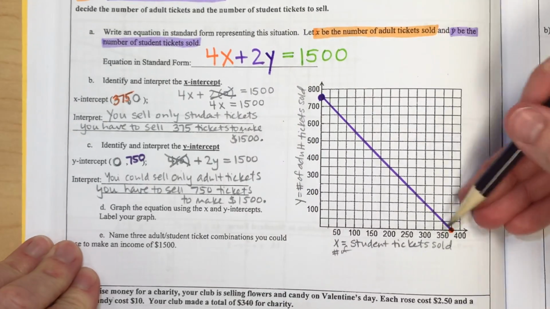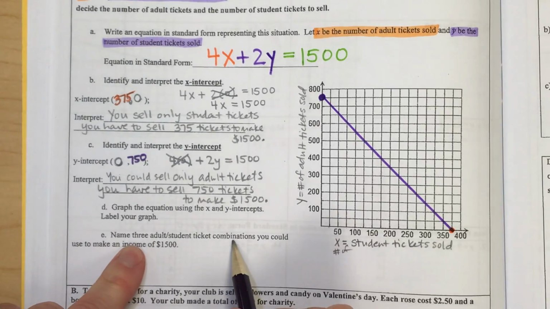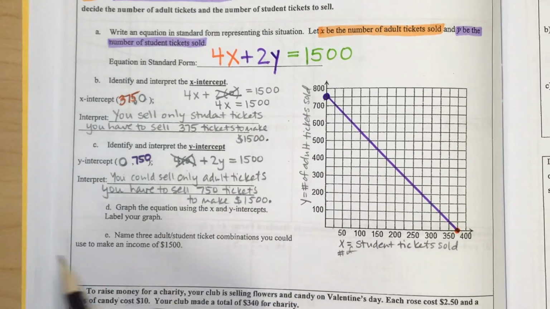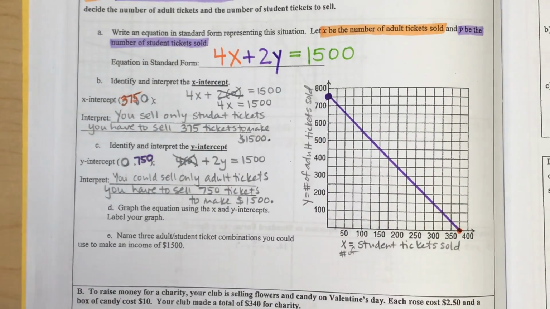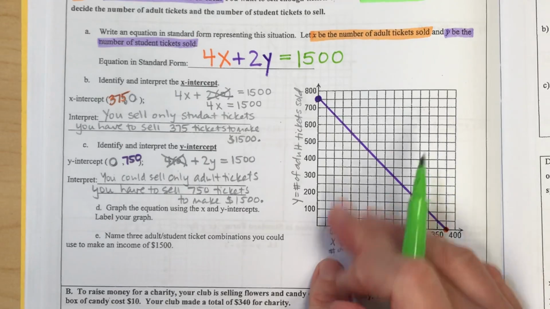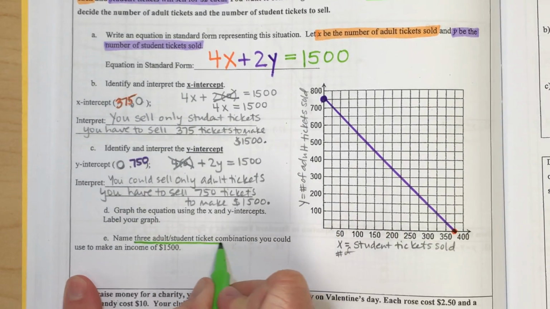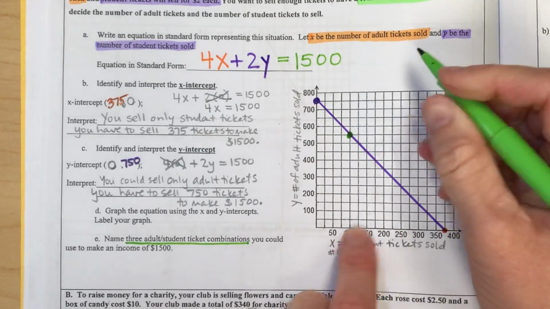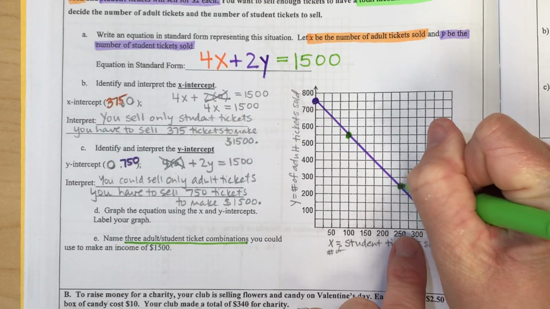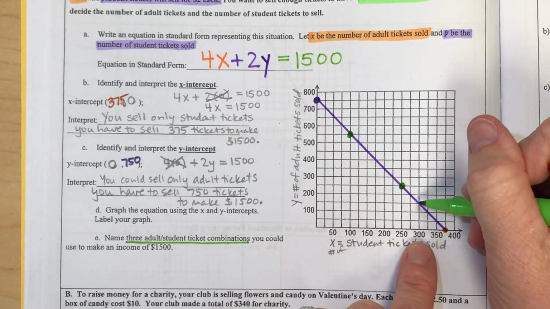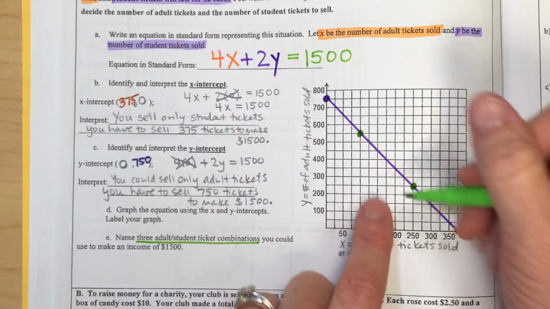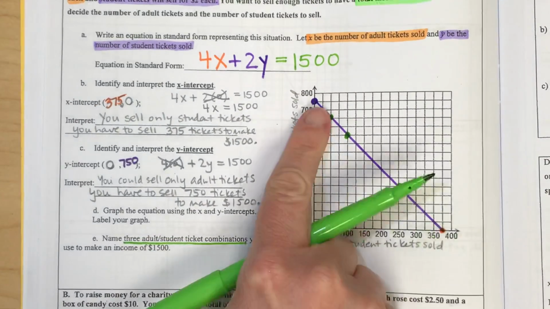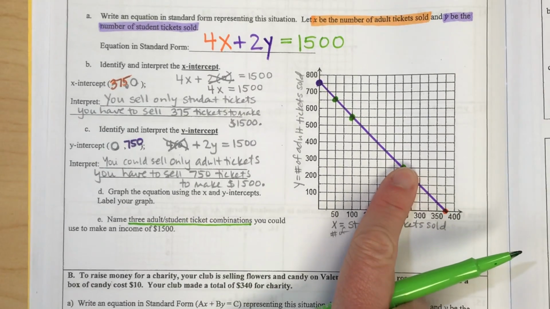Now, it's probably going to be rare that you sell only student tickets or only adult tickets. So this graph is going to help us find three other combinations of student ticket and adult ticket sales. As I'm looking at this line, I want to find other points that we could have on that line. So pick any three points on your line. Maybe we want to pick 100 here for student tickets, or maybe you want to pick 250 student tickets, or maybe you're thinking a lot of students are going to go to a class play, or maybe more adults are going to go. Maybe there are a lot more adults and a lot fewer students that will randomly show up. So pick any three points on your line and name those combinations.